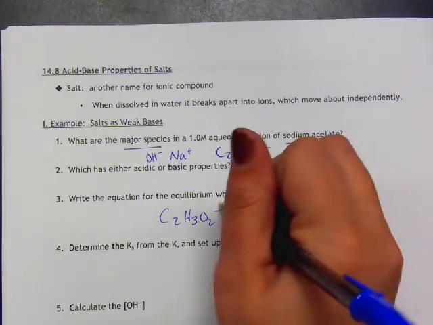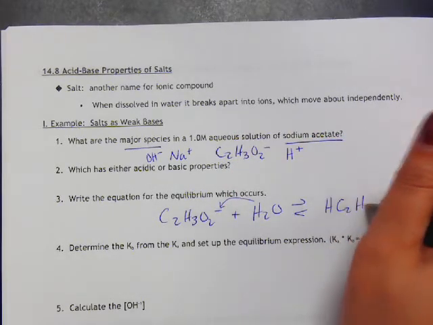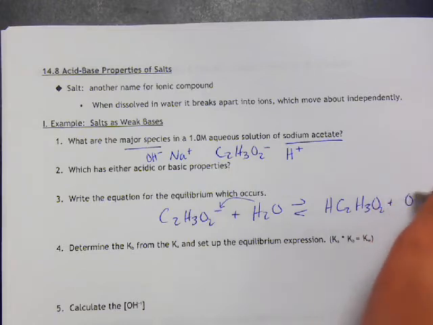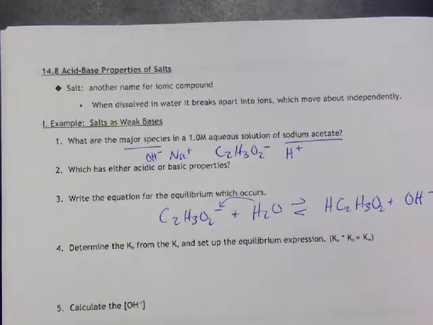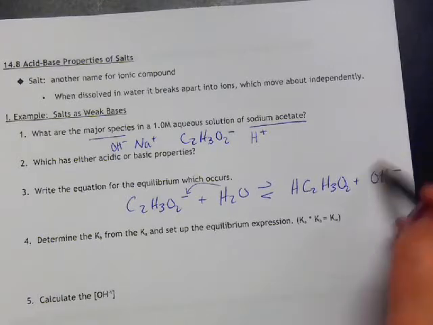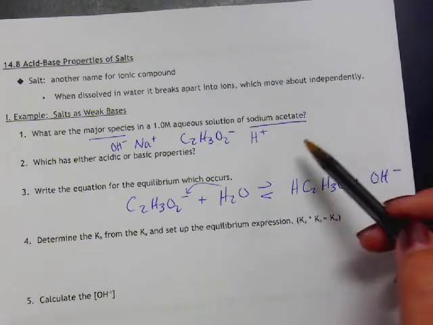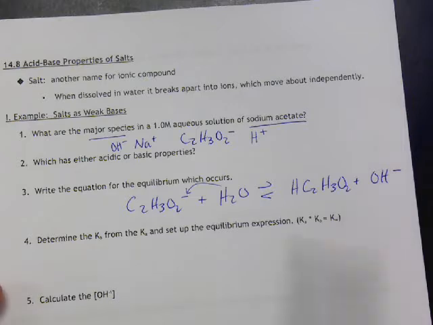The water gives the acetate a hydrogen, and we get acetic acid. And then we're going to be left over hydroxide ions. And since we have this leftover hydroxide ion, this makes our base or salt here basic. So then we can determine our pH value for this. But first, we need to determine what the Kb is.